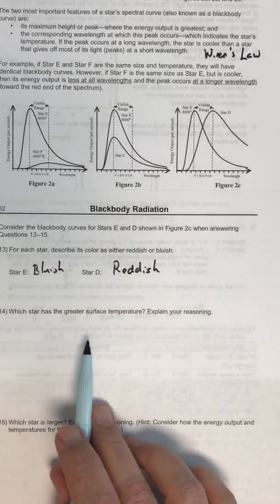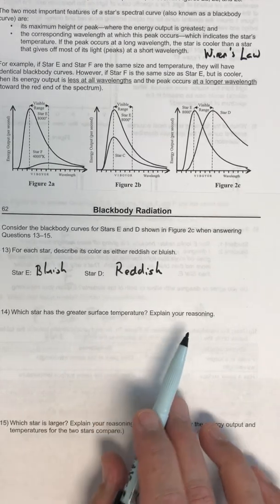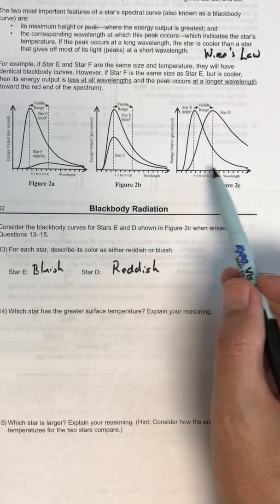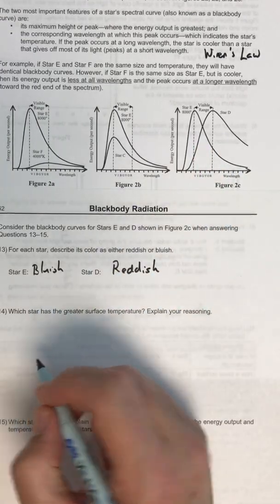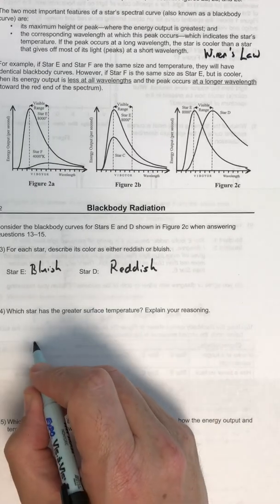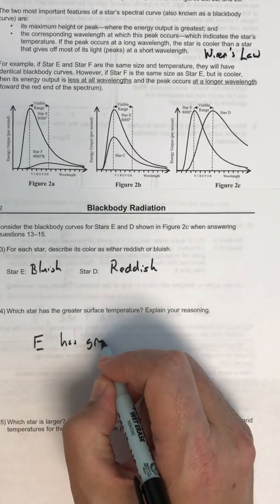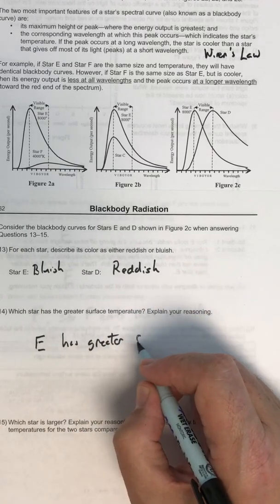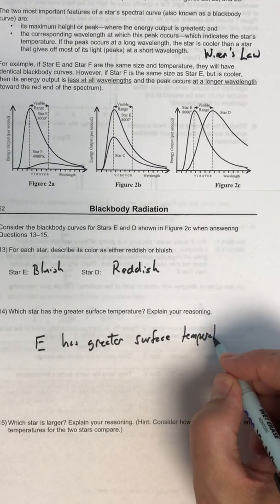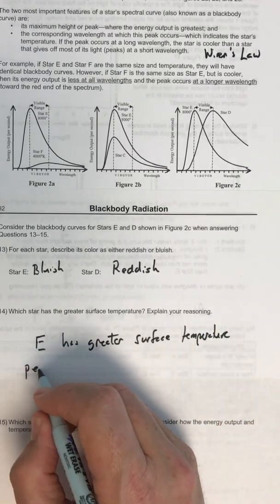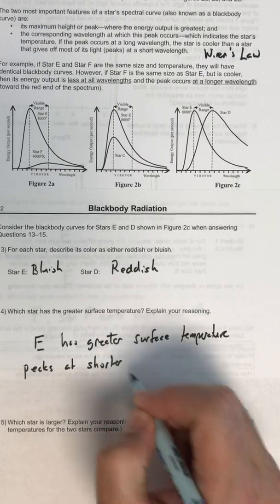All right, which star has the greater surface temperature? Explain your reasoning. Well, which one is peaking at a shorter wavelength? Star E has a spectral curve that peaks at a shorter wavelength, so E has greater surface temperature, and it peaks at a shorter wavelength.